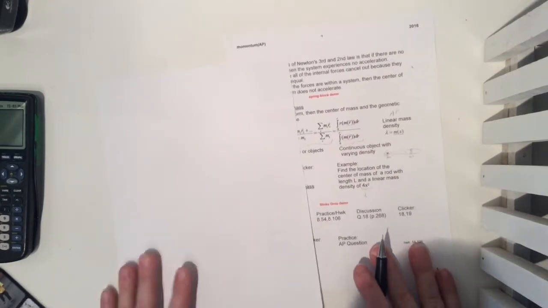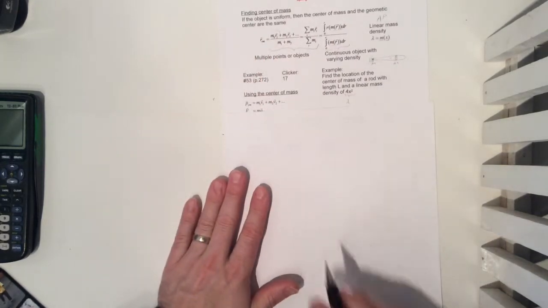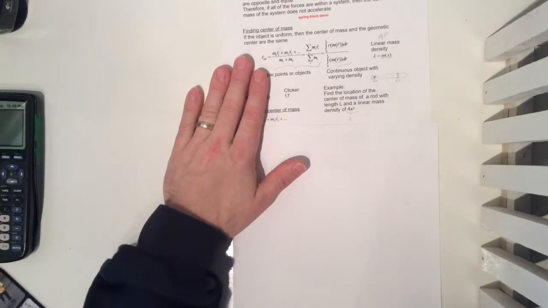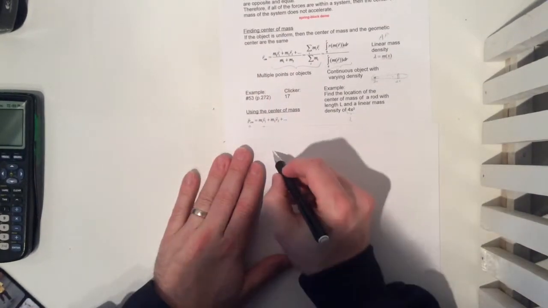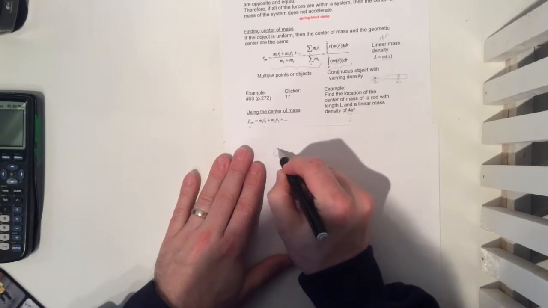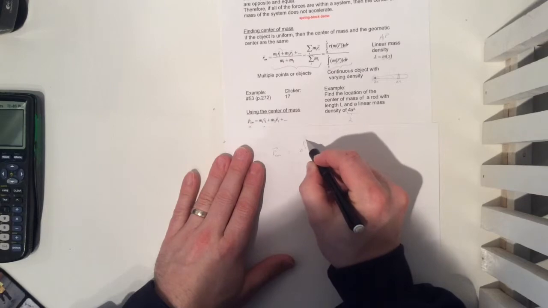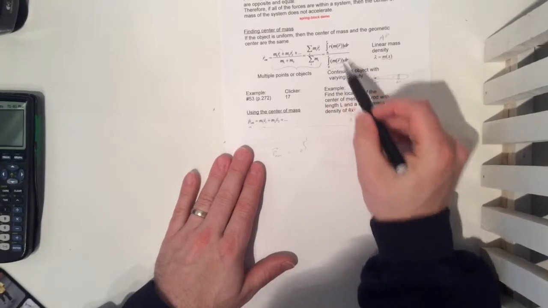All right, so we're going to go ahead and solve that. All right, so here we go. R_CM. I'm going to take the integral from 0 to L. Those are my bounds for my rod.